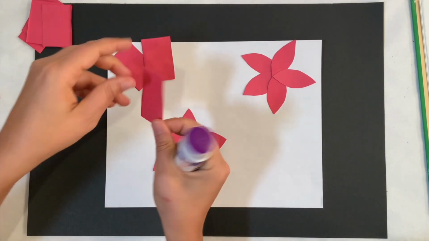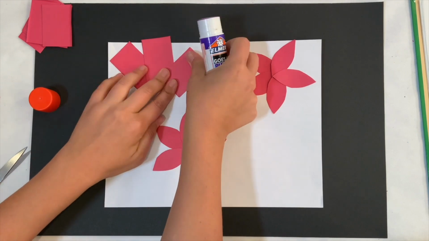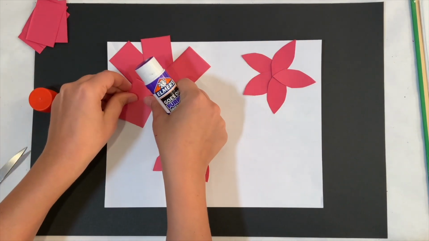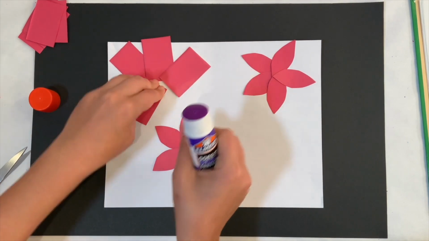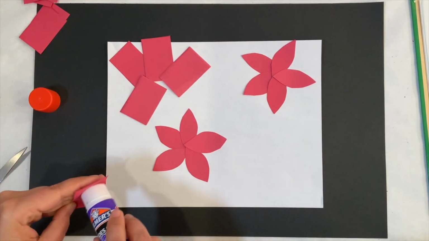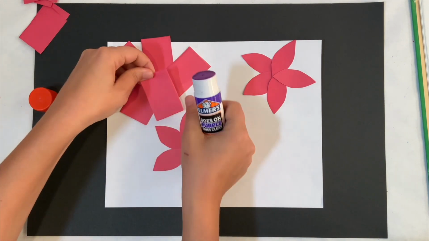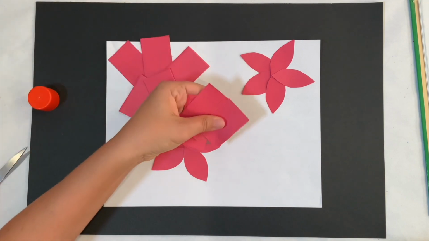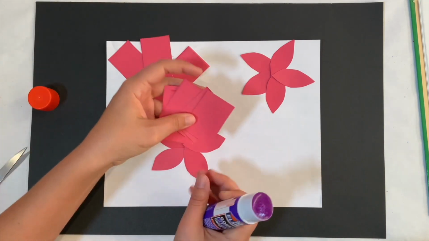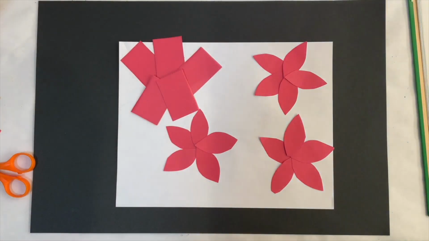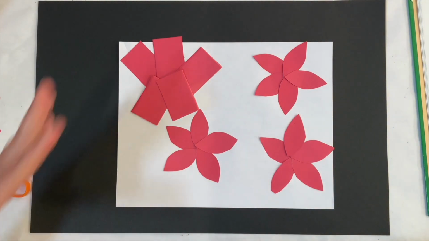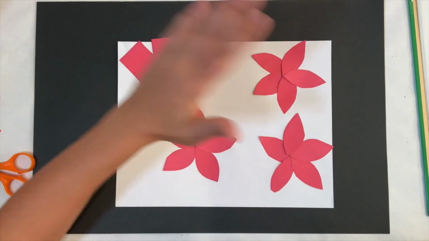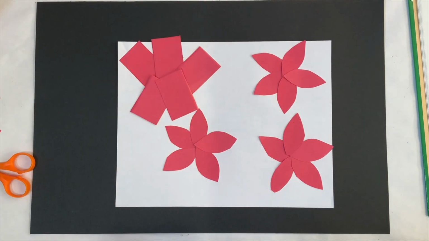So if you did not want to cut them all, we can make a kind of modern art looking flower by gluing our rectangles down. If you like to cut, then cut the rest of them and make another flower. Okay, we have our groupings of 5. You either cut them into petals or left them as squares.